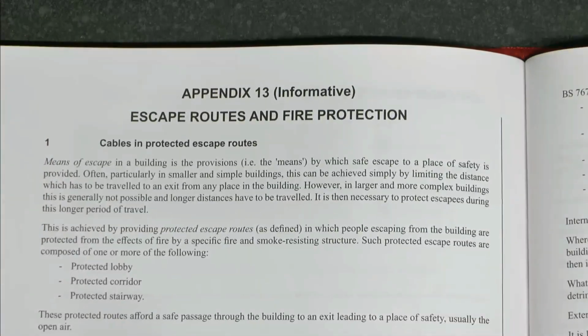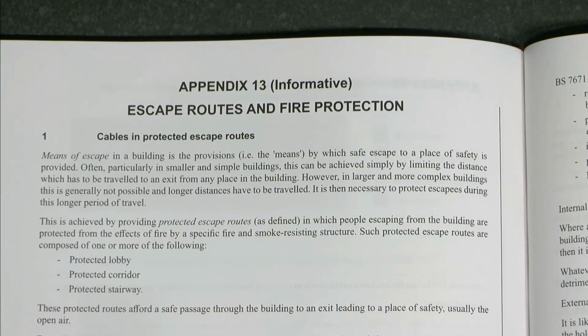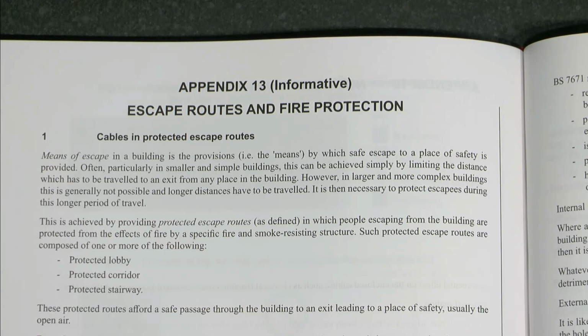13 is a new one. This is escape routes and fire protection. Previously 13 did exist, but it was for something entirely unrelated, which was about measuring the insulation resistance of floors and walls, which is a very unusual thing, which is very rarely done. This all fits in with previous things we've seen in other videos about not installing plastic mini trunking or PVC insulated cables in escape routes and similar locations.